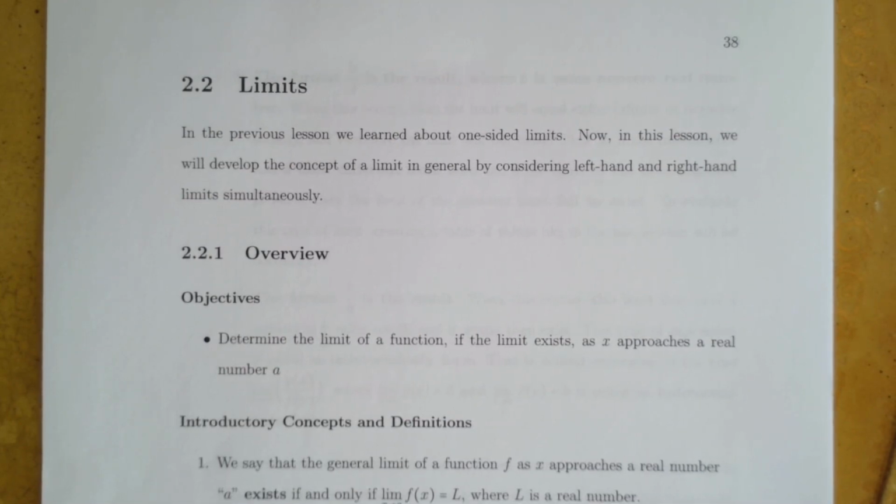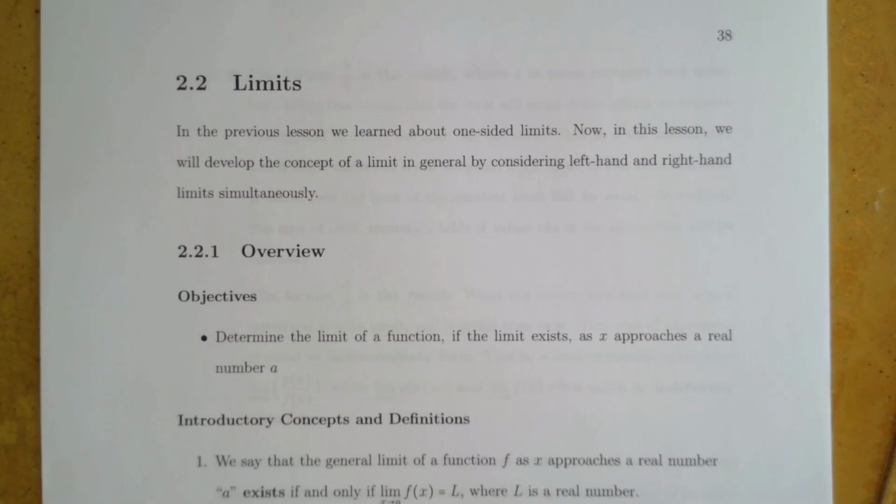Today we're going to look at section 2.2 on our notes, which is about limits. So hopefully you have those with you, and we're going to go through some of the definitions and overview of the section, and then we're going to work on some problems.